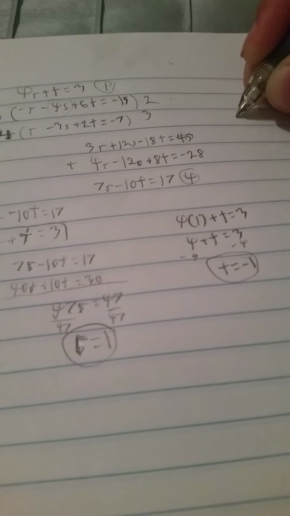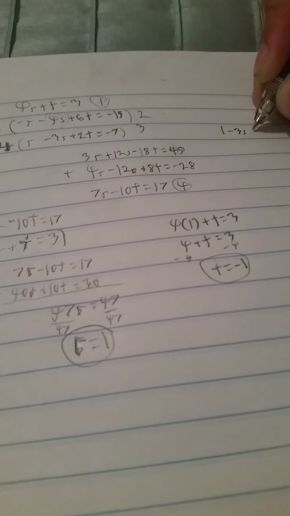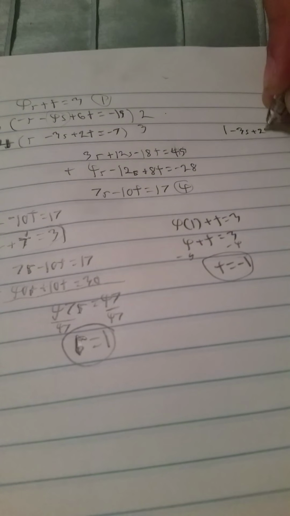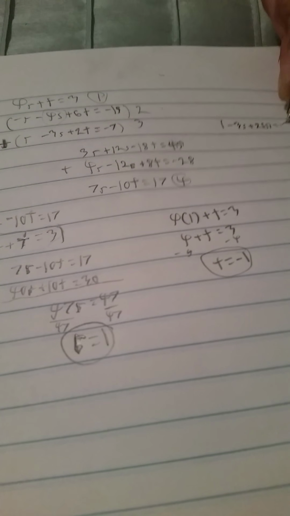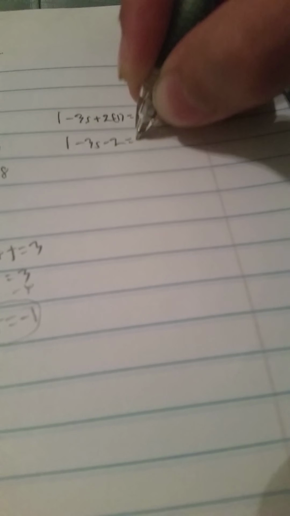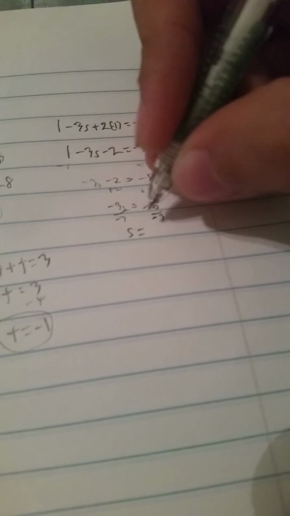If we substitute all those values in, 1 minus 3s plus 2 times -1 equals -7. 1 minus 3s minus 2 equals -7, subtract 1, and after you solve all of that, you should get s equals 2.